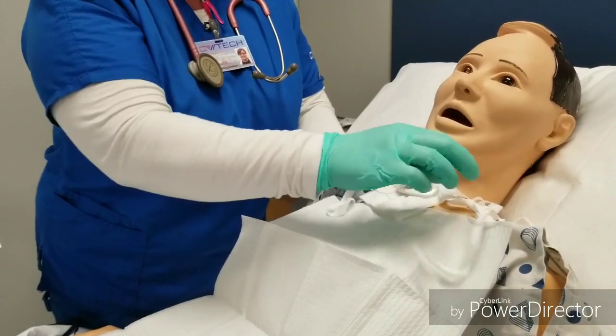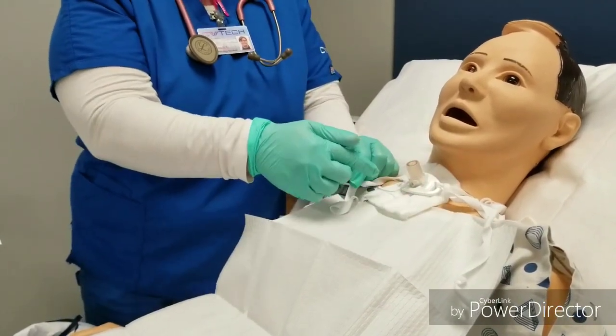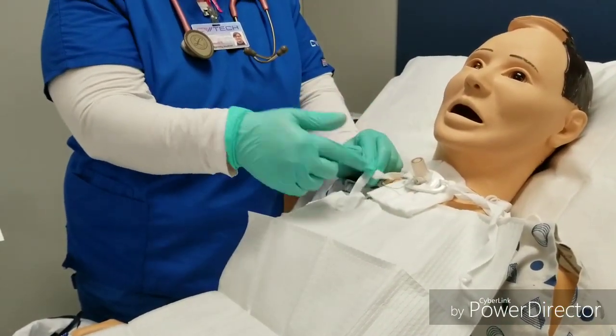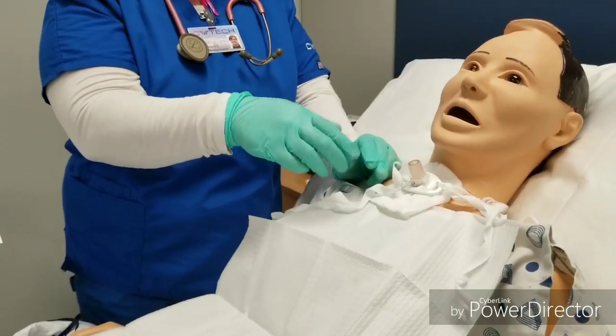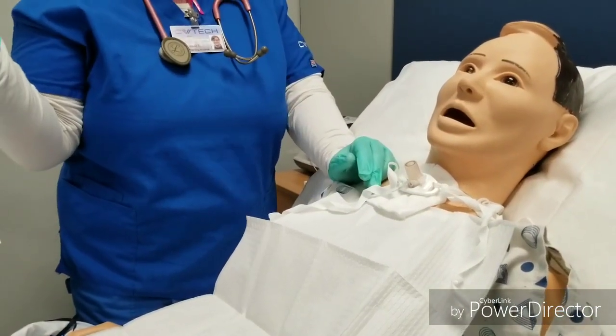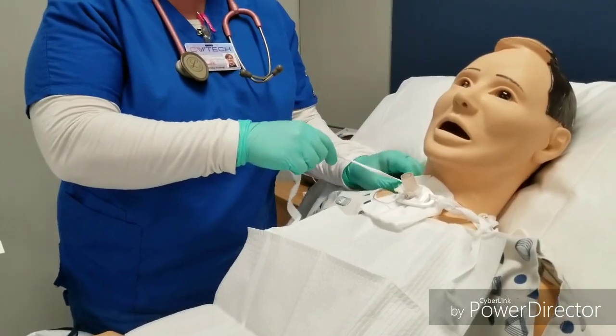Once these are secure, you can remove the old one, because if you remove the old tie while you're preparing this one and you're by yourself, the patient can cough and that thing goes flying out, and then we have a problem.